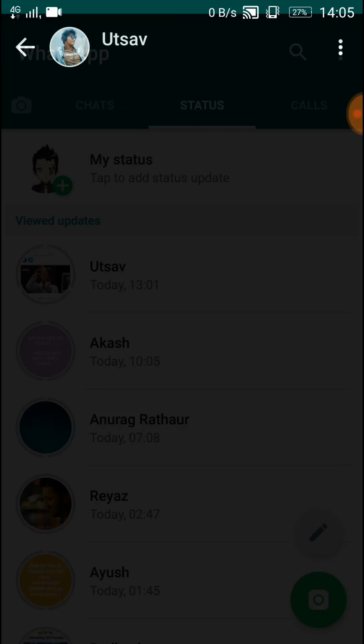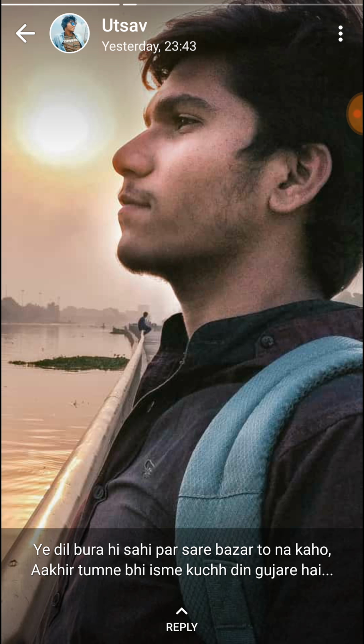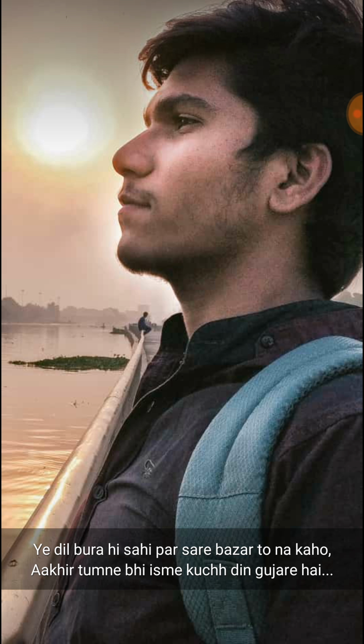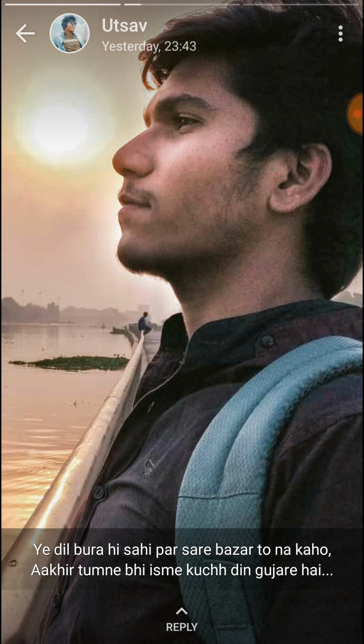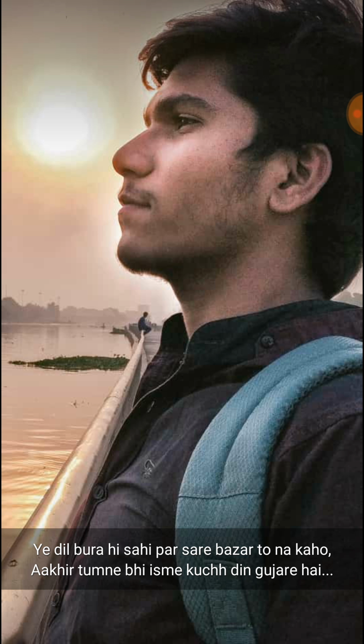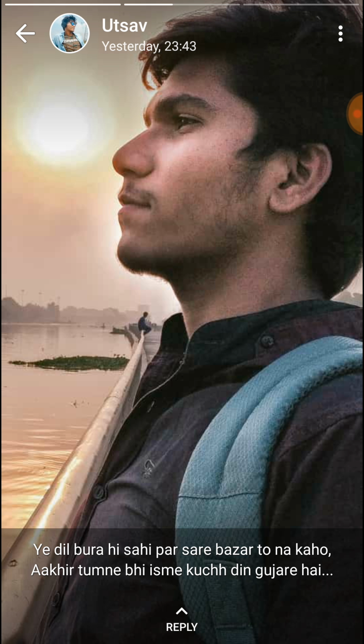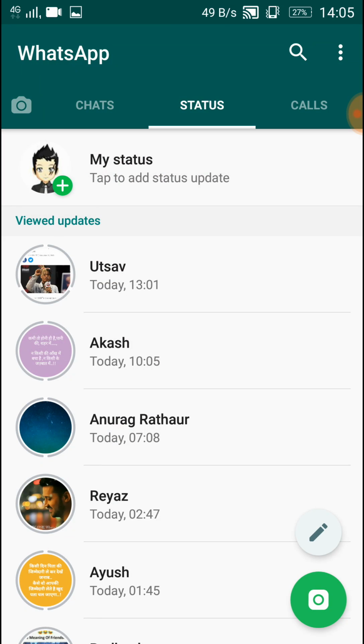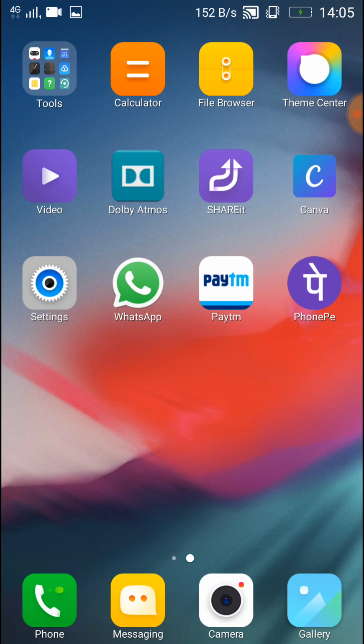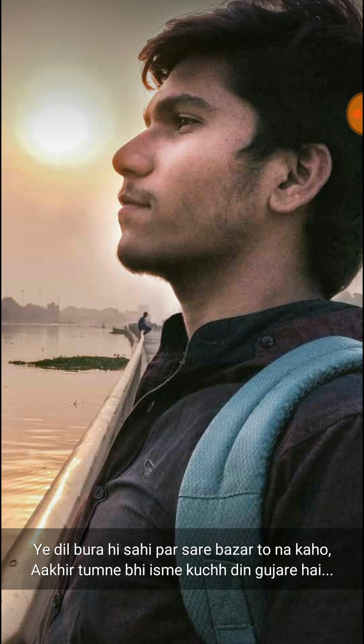For example, I will go to his, and then I'll keep my finger pressed on the screen so that everything disappears, and then take the screenshot. This is the easiest way to save a WhatsApp status in your gallery. Now as you can see, if I go to my gallery and my screenshots, there is the image.